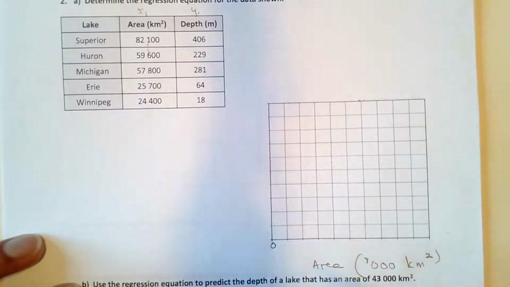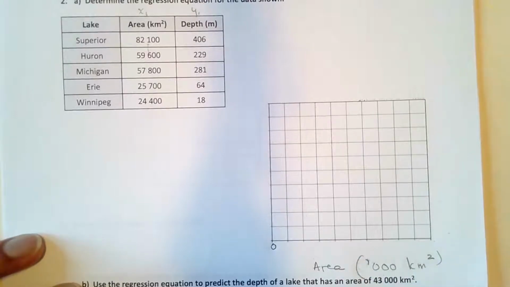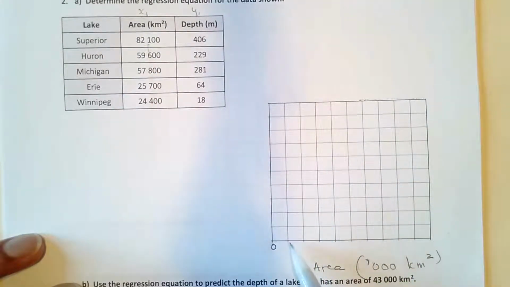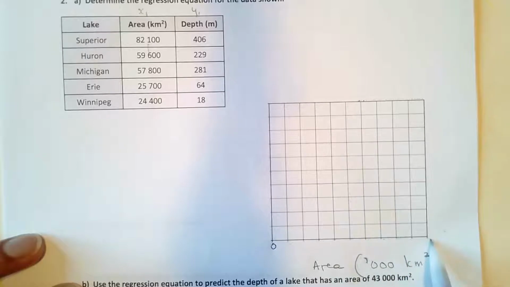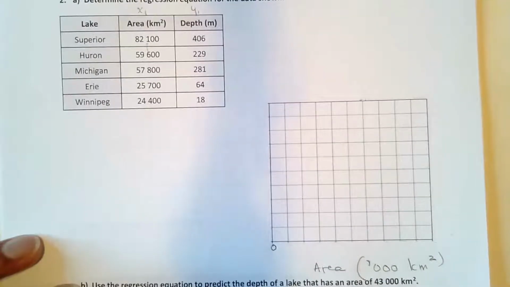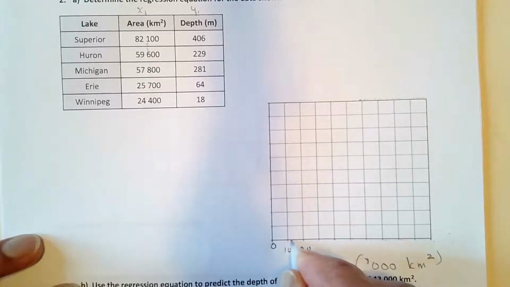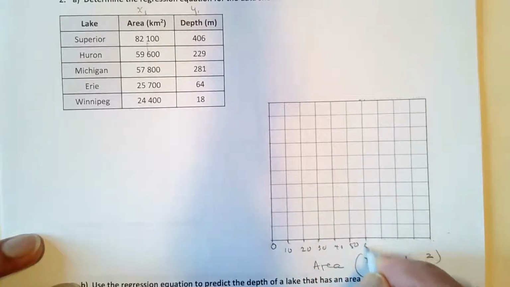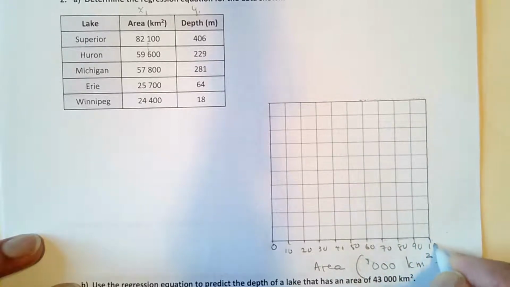So this would be 0. Now you can go to any amount you want, but we'll limit it to maybe 100,000. So if we go up by 10,000, 20,000, would be 10,000, 20, 30, 40, 50, 60, 70, 80, 90, 100. So that will cover the area. So we have here 10, 20, 30, 40, 50,000, 60,000, 70,000, 90, 100.